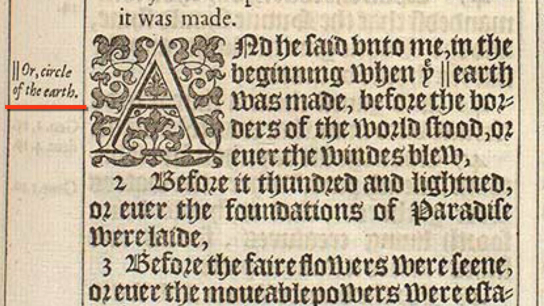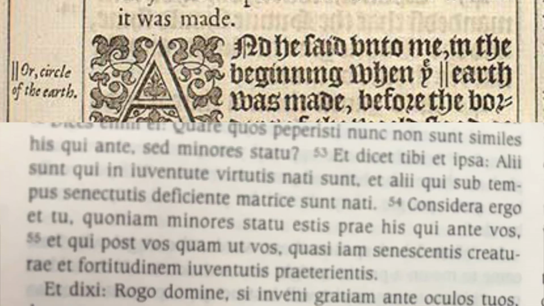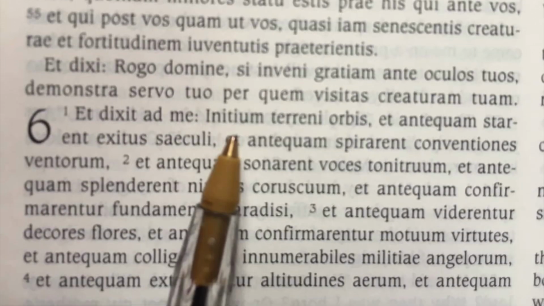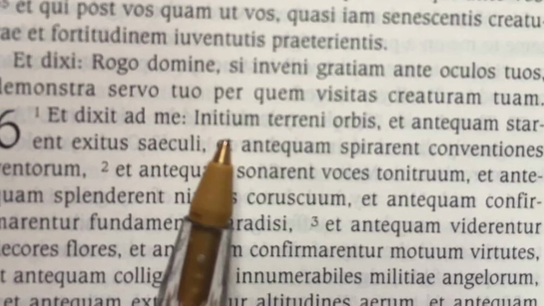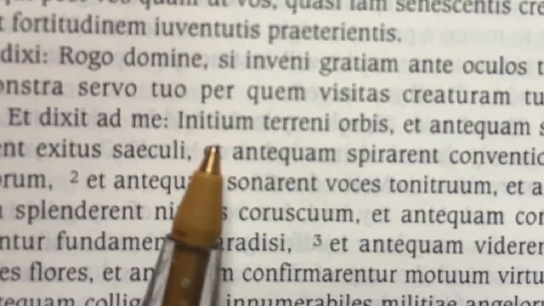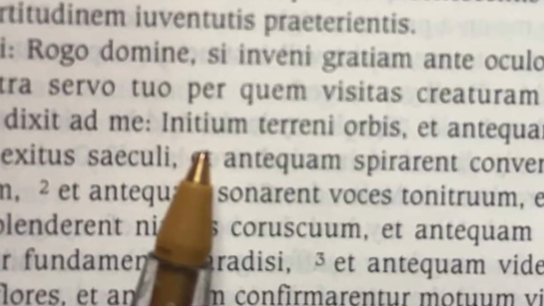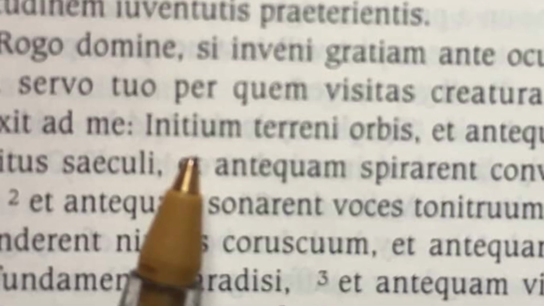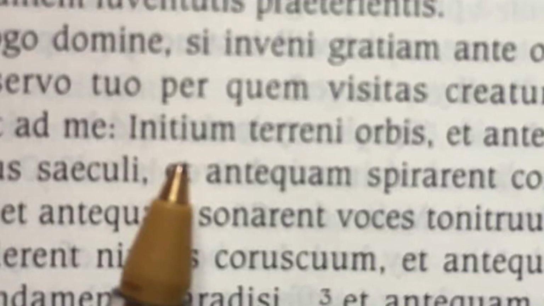And what's at play here is that this is a translation of a Latin text. You see, 4th Ezra appeared as part of an appendix to the Clementine Vulgate, and the Latin text of this verse refers to Initium terreni orbis, the beginning of the terrestrial orb, or the earthly orb, or the orb of the earth. And while the Latin word orbis can mean circle, it can also mean sphere or globe, hence the English word orb and how that's used to this day.